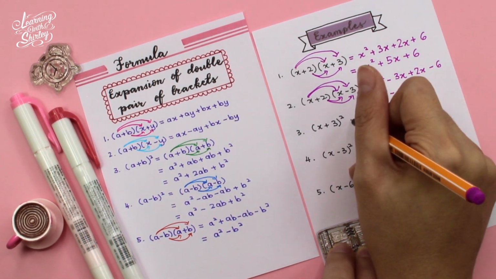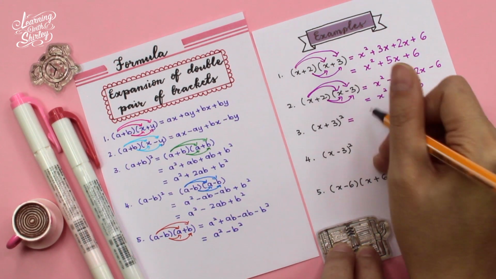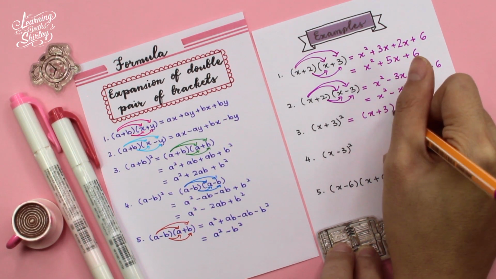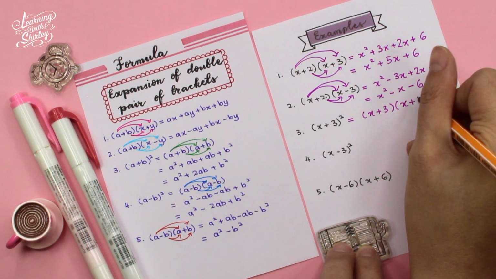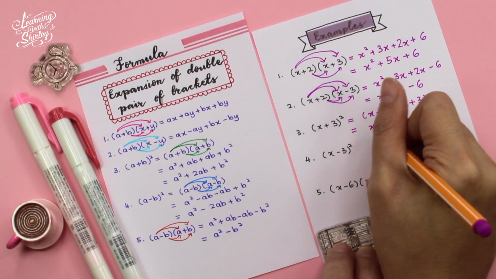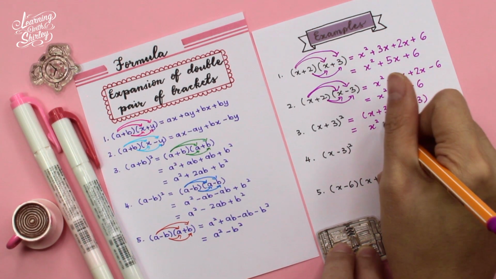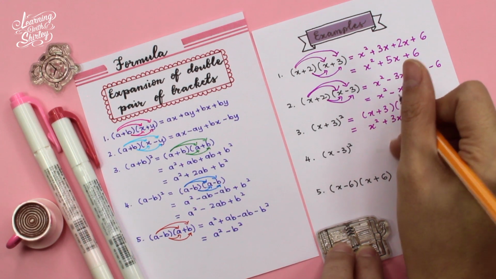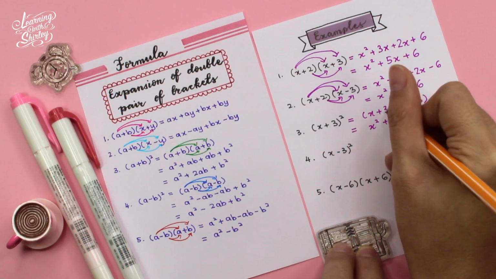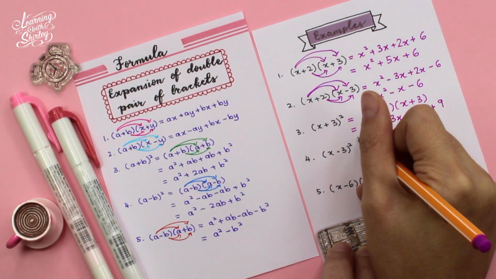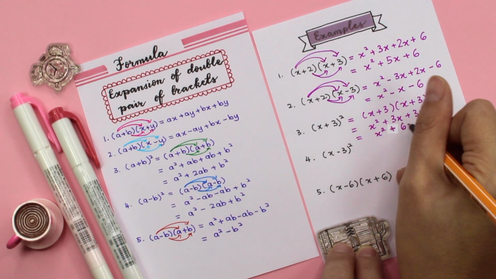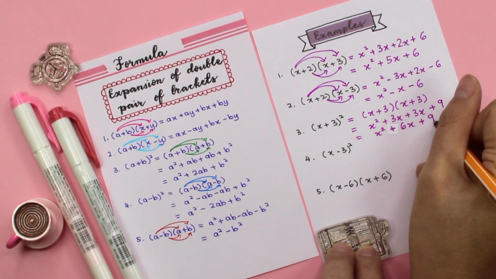Let's look at number 3. So x plus 3 whole thing squared. So x plus 3 whole thing squared means x plus 3 times x plus 3. Okay, so equals, so x times x is x squared, x times positive 3 is 3x, then after that 3 times x is 3x, and 3 times 3 is 9. And the answer is x squared, 3x plus 3x is 6x, and then plus 9.